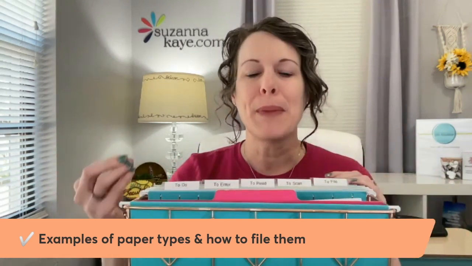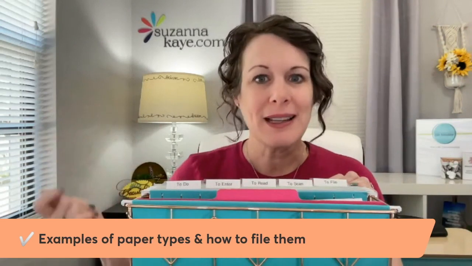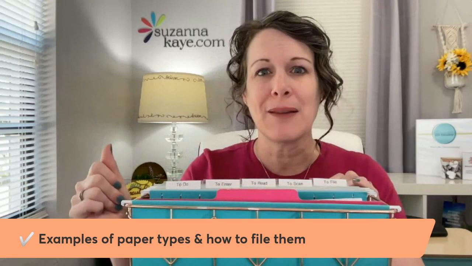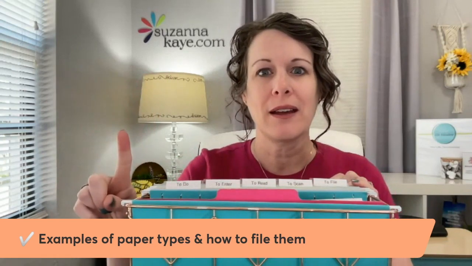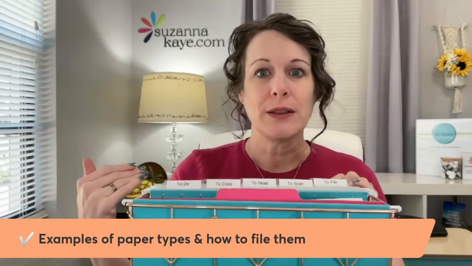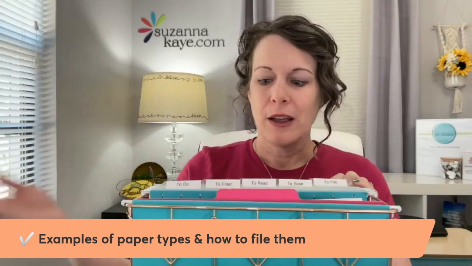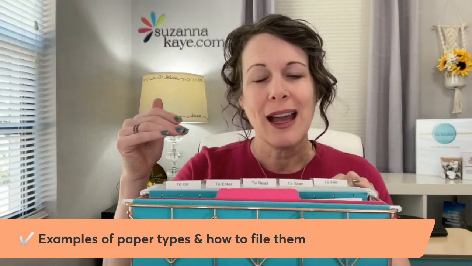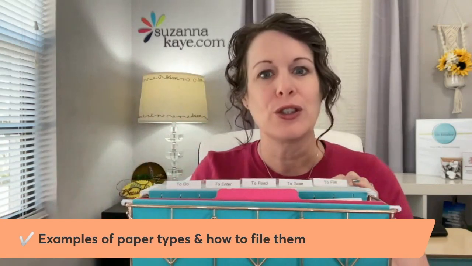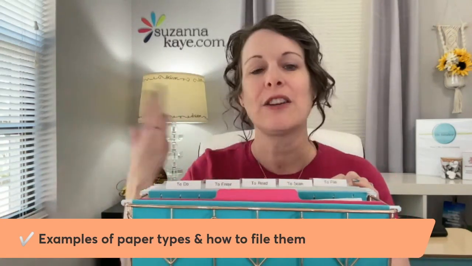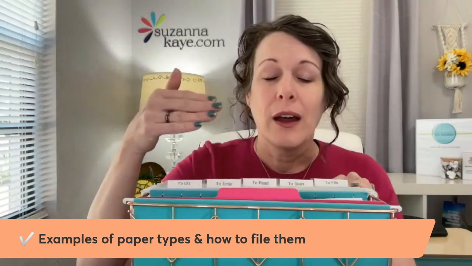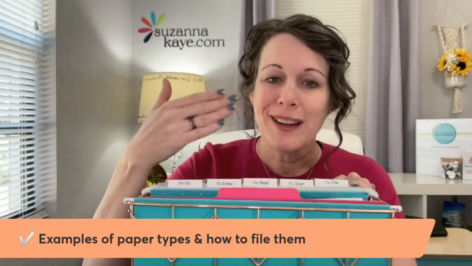Now let's give you some quick examples on different paper types and where they would go. So an example might be a bank statement. If a bank statement comes in, think about what you normally do with your bank statement. What's your first action that you normally take? For me, I normally review it before I then purge it. So I would put it in to do because I just want to look it over really quickly. And then if everything's accurate, I'm going to shred it because for myself, I scan the versions that I download from online.